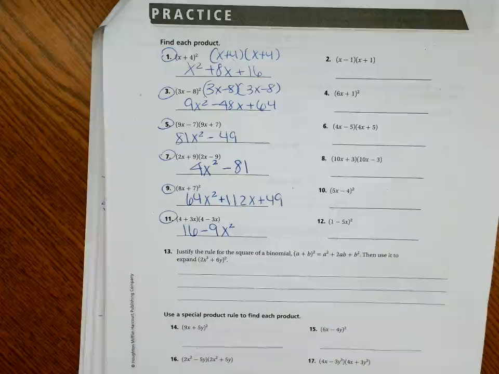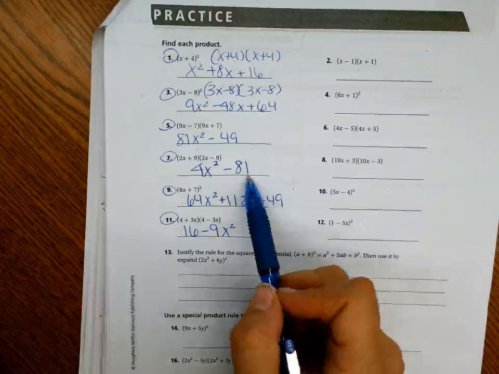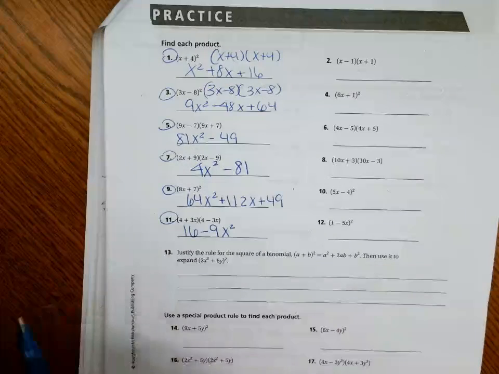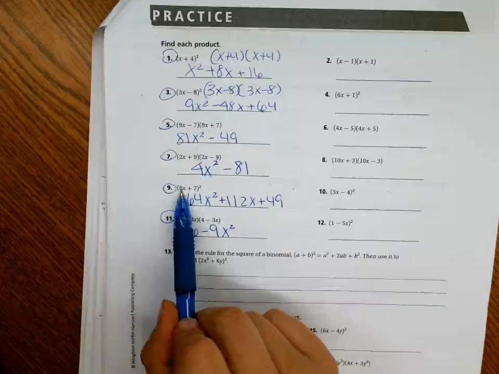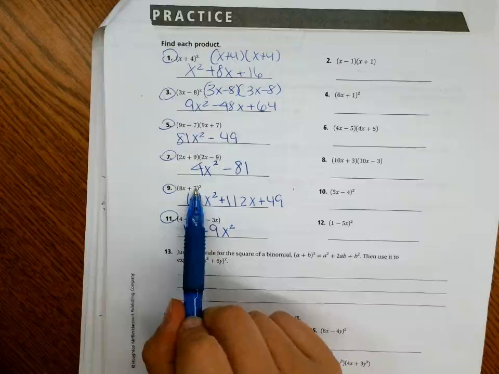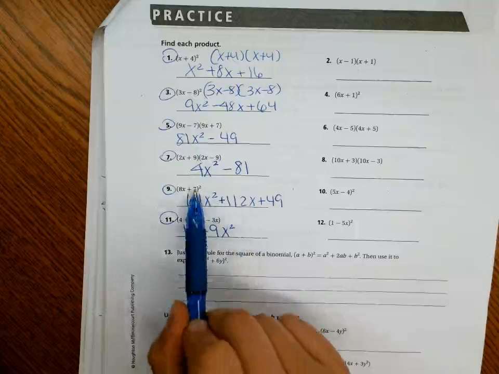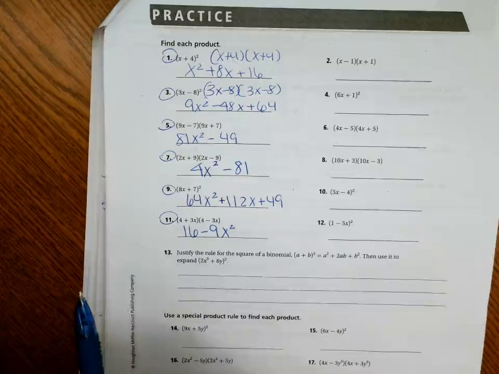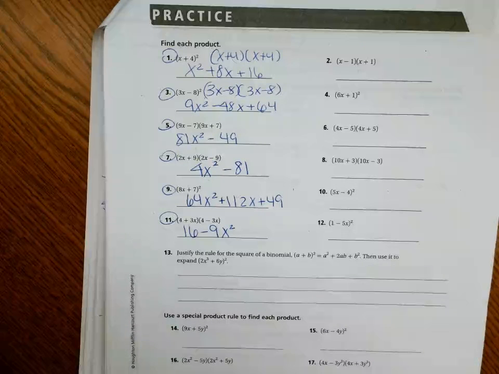All right, were you guys able to get 4x squared minus 81? The middle terms canceled out. 8x times 8x is 64x squared. 8x times 7 times 2 is 112x. And 7 squared is 49. So 64x squared plus 112x plus 49.